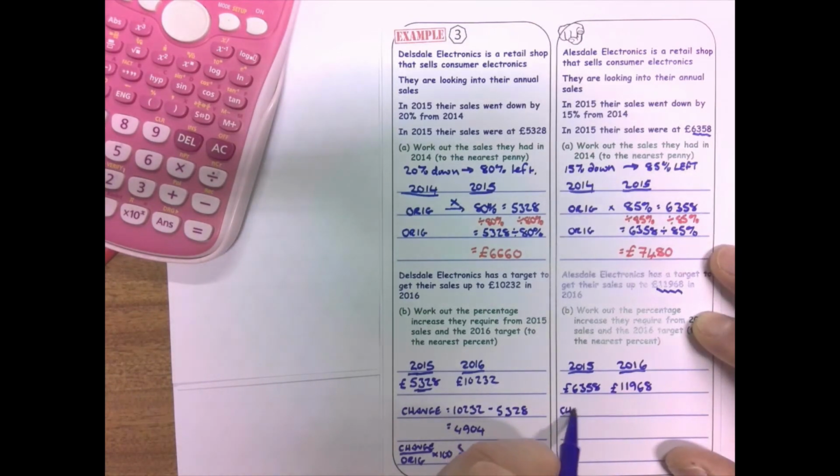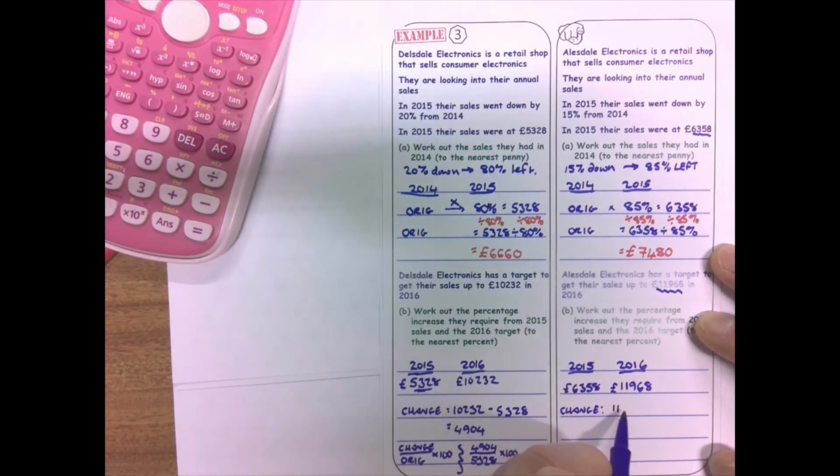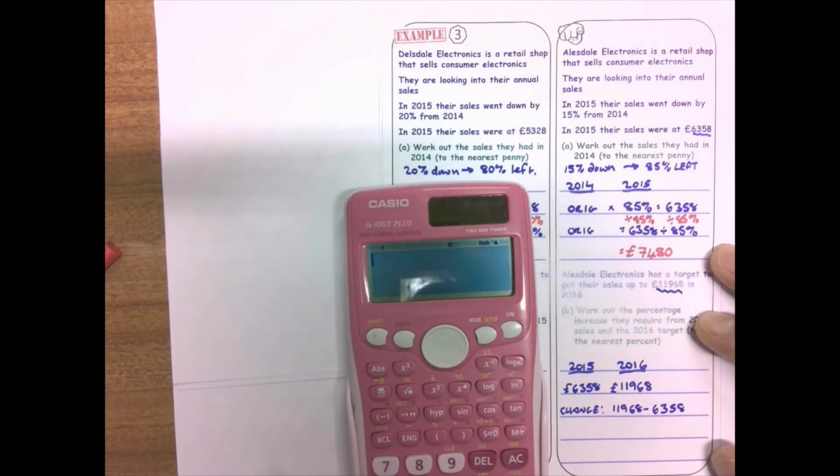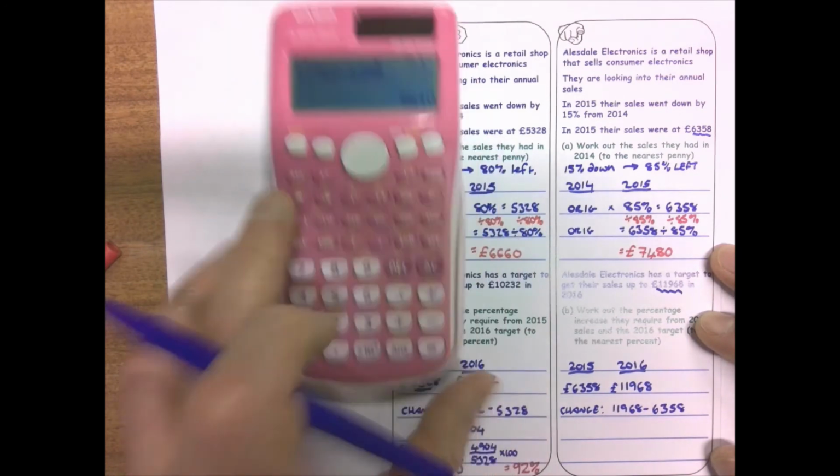So the change is 11968 take away 6358, so we can do that. 11968 minus 6358 is 5610.